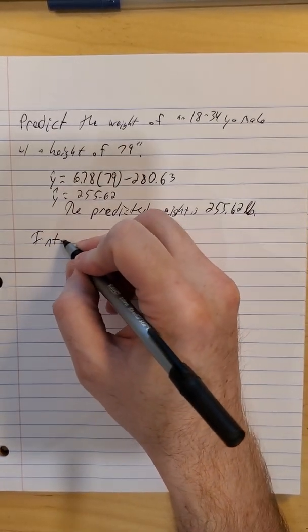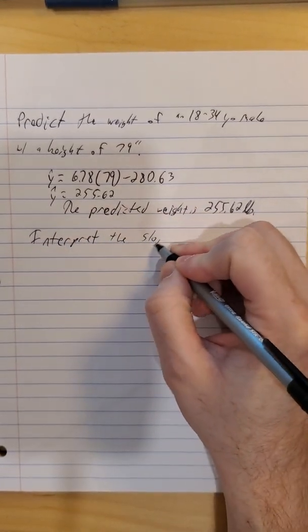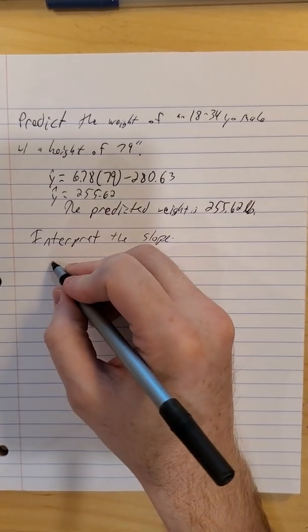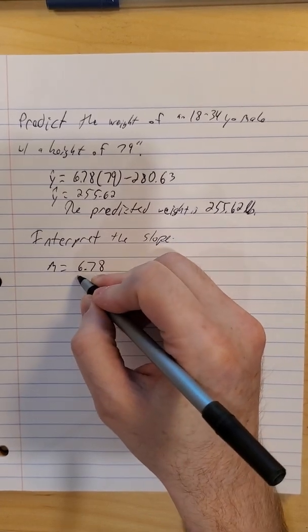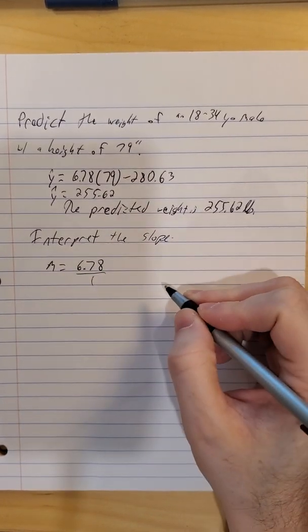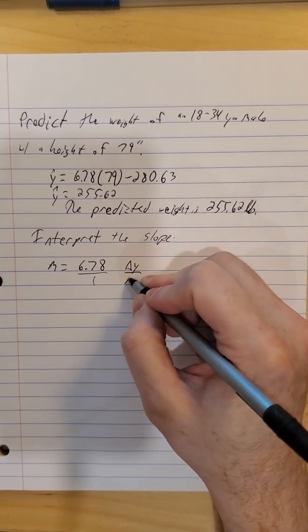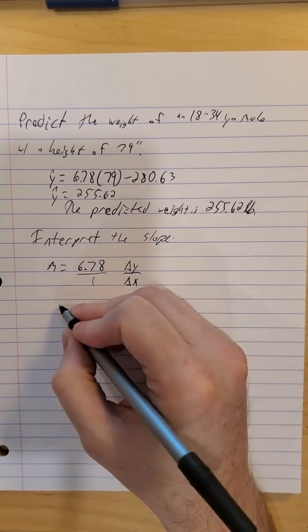We could be asked to interpret the slope. So our slope m was 6.78. If I want that to look like a fraction, we're always allowed to divide by 1. And remember, slope is change in y divided by change in x. So our x was measuring the height in inches.